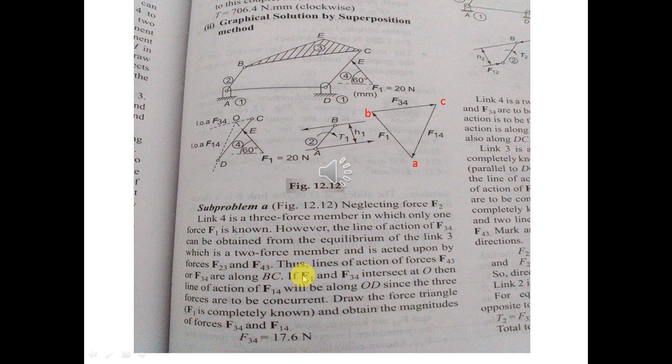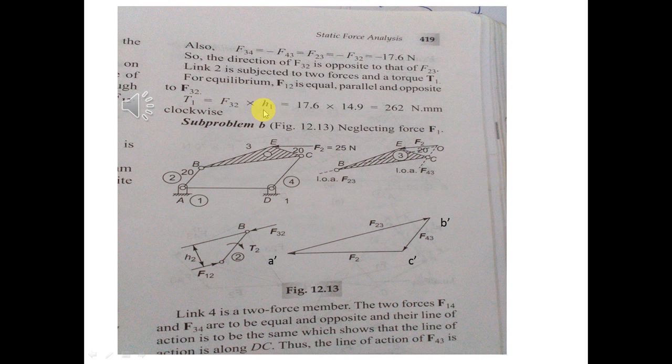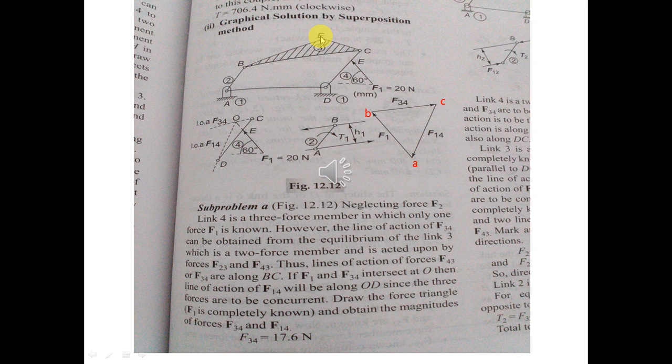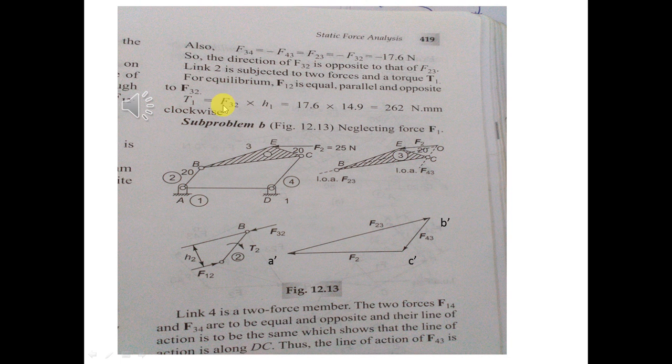Based on this we'll be able to find the input torque T1, neglecting the force F2. So we have neglected force F2 and found the torque value when only one force acts.